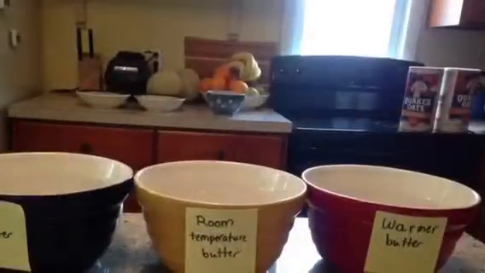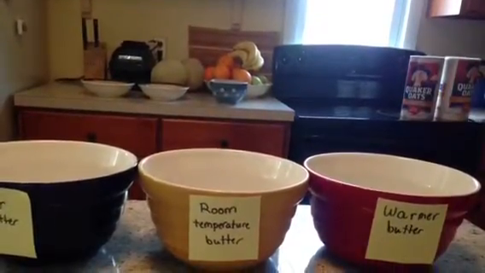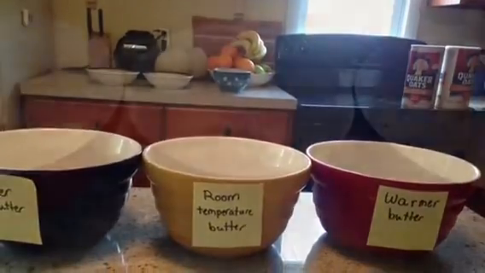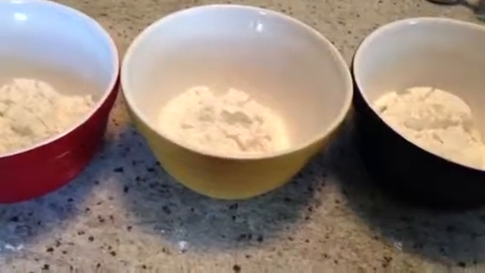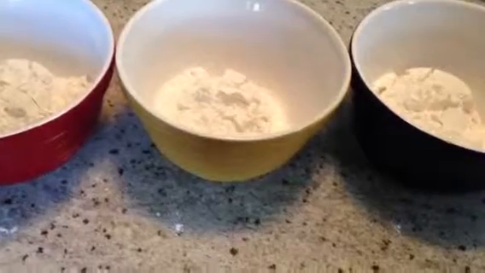These air pockets expand while cookies bake. More air pockets mean more expansion can occur, so my hypothesis stated that if the temperature of butter is lower, then the height and diameter of a cookie will increase. To prove my hypothesis, I created my experiment.